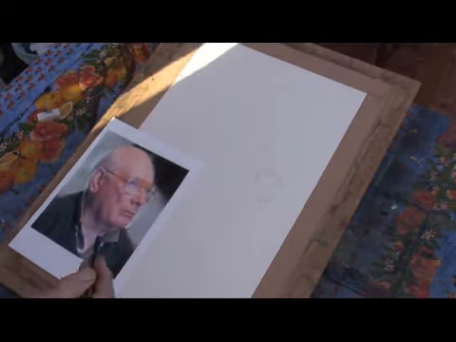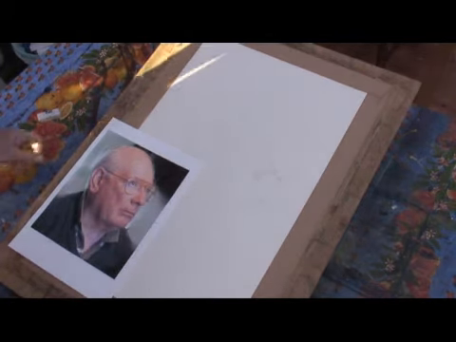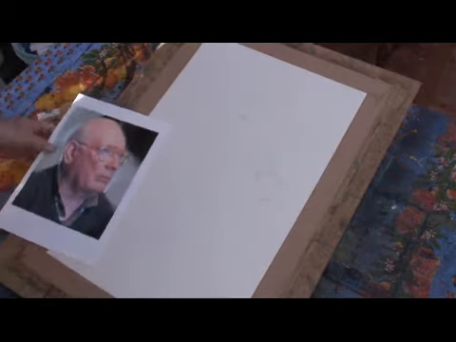So I'll just carry on like that, and I'm going to speed up the film, and you'll just see me making these marks as I go across the paper. Gradually then we'll see this face appear.